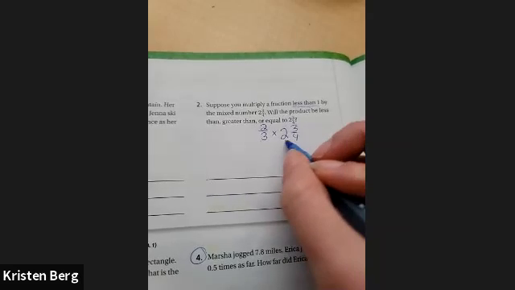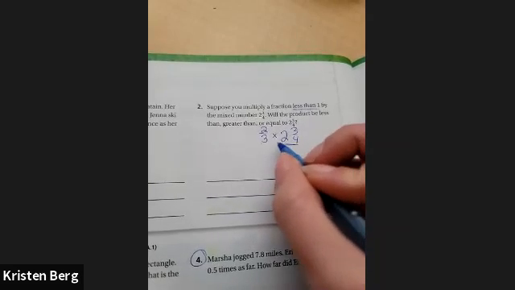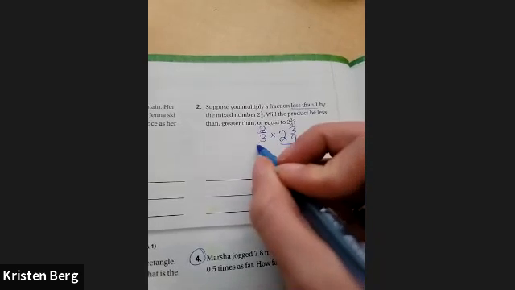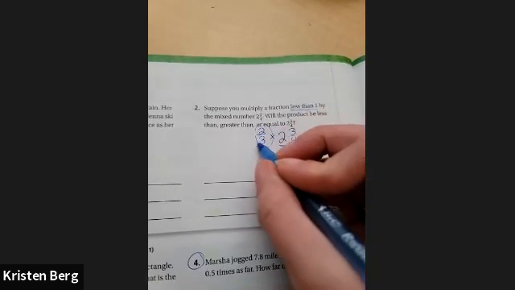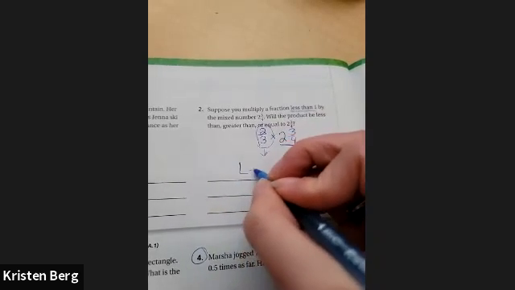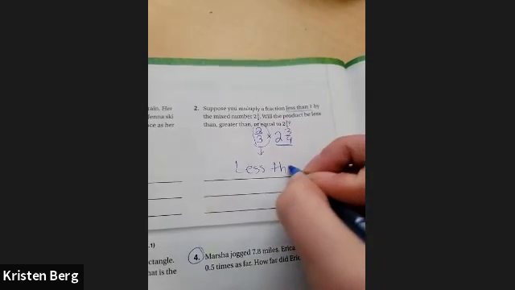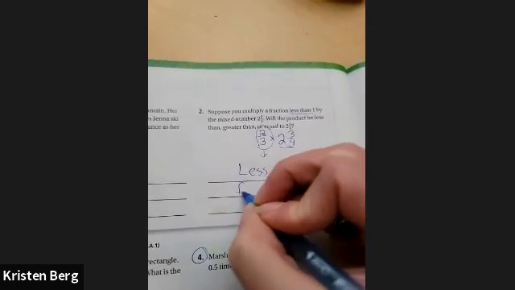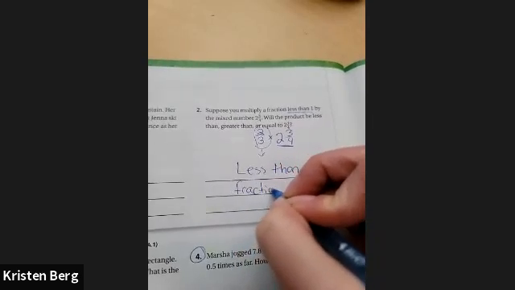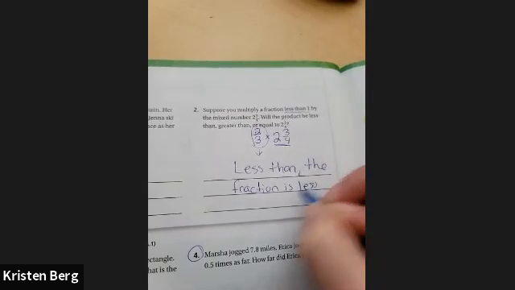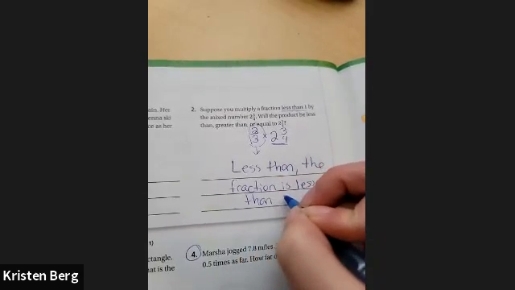Will my answer be less than, greater than, or equal to 2 and 3/4? Well, you would look at this one. Since it is less than 1, it should be telling you less than. The fraction is less than 1.